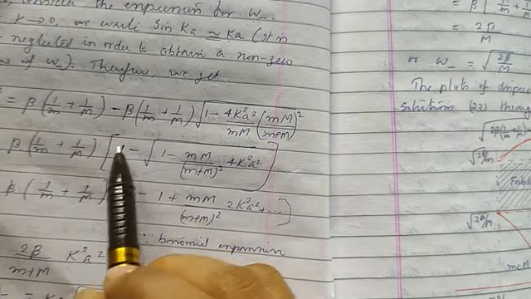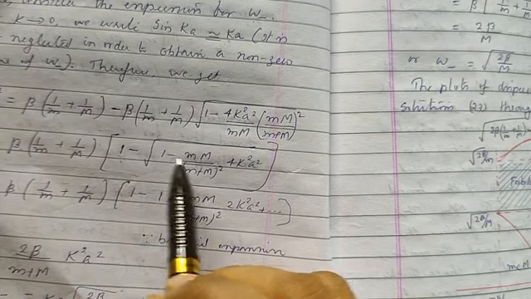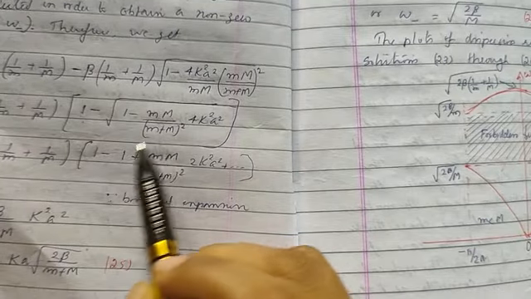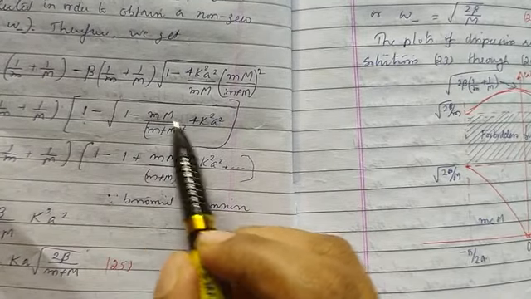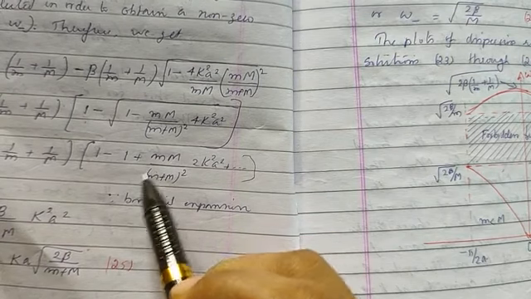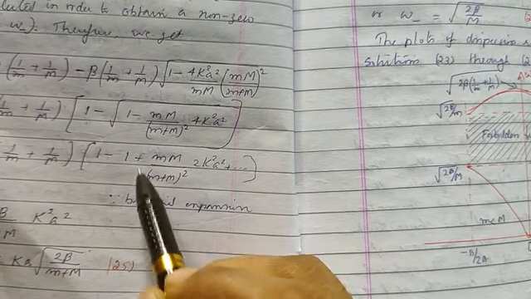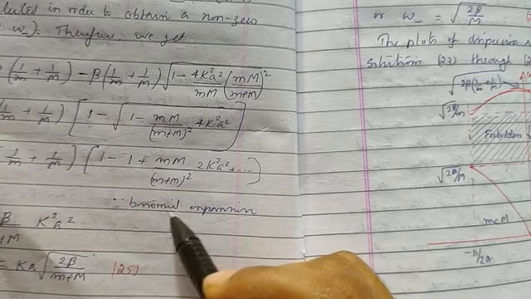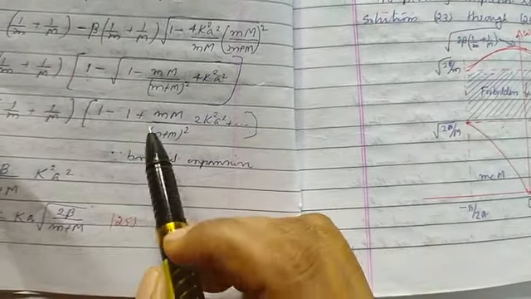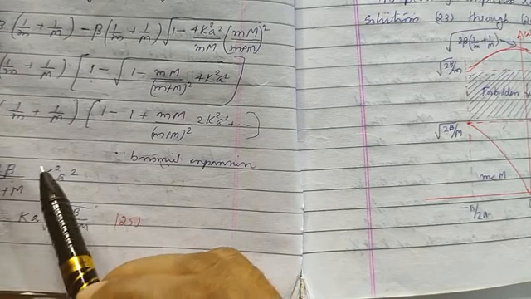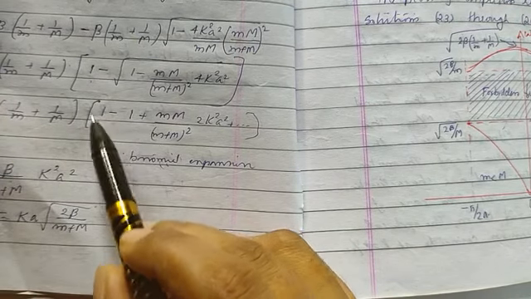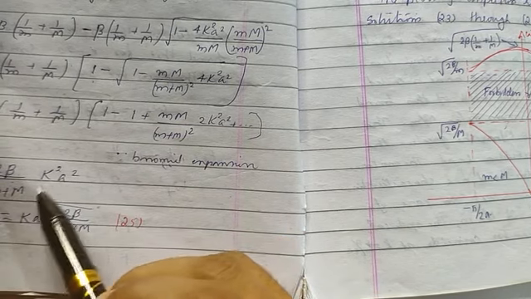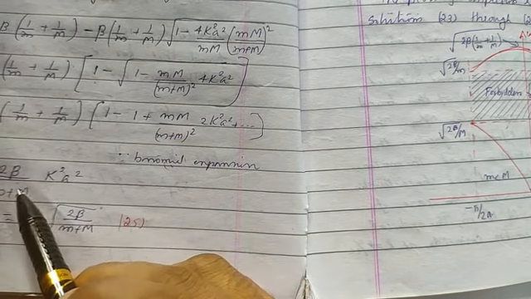It is taken outside, so we'll get 1 in the first term and the remaining terms in the bracket. And this is expanded as 1 minus x all to the power 1 by 2 form, and by keeping the first order terms only, binomial expansion, we will get this expression. That is because 1 and 1 will cancel out each other, and after solving this we will get the expression.